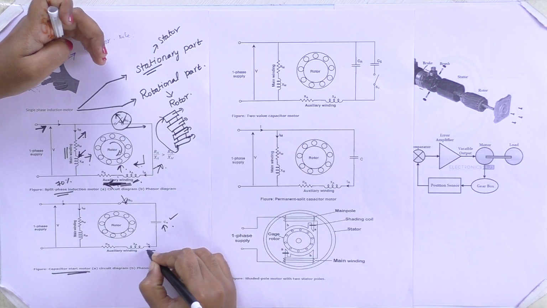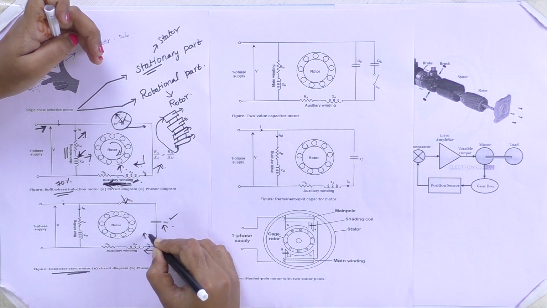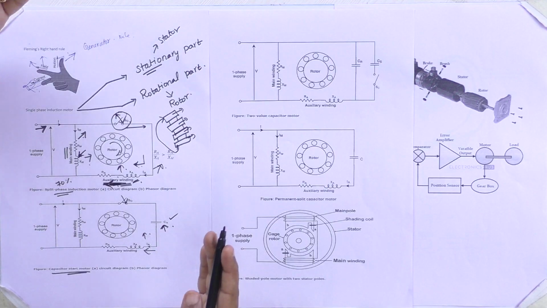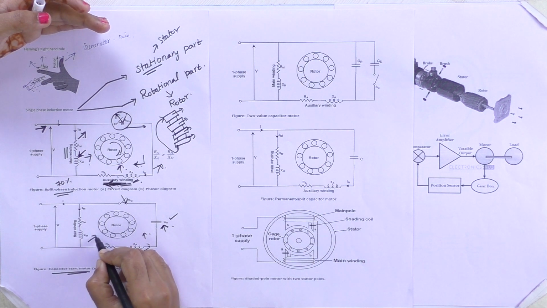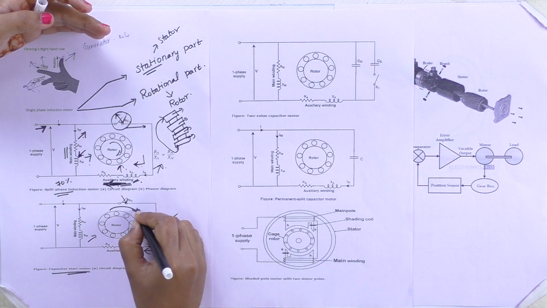The auxiliary winding improves the flux generation, and the net torque is now not equal to zero. The capacitor improves the power factor in a leading manner, and the rotor will start rotating in the anti-clockwise direction. So the blocked rotor is now of a rotating nature.